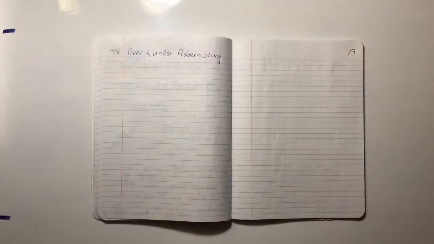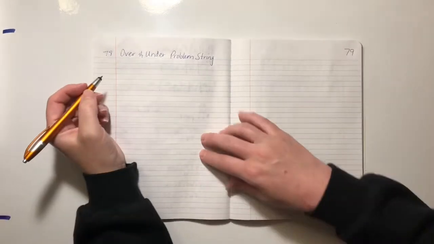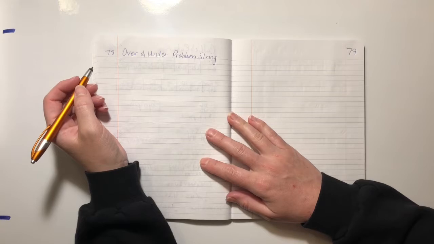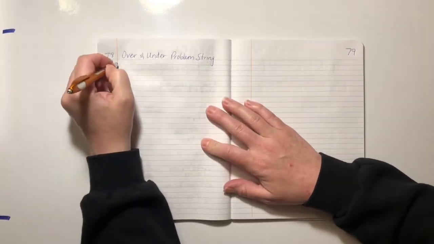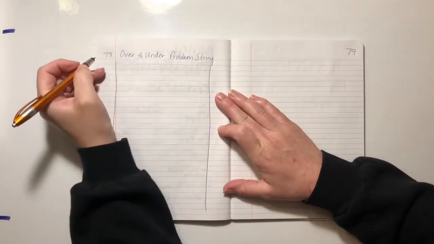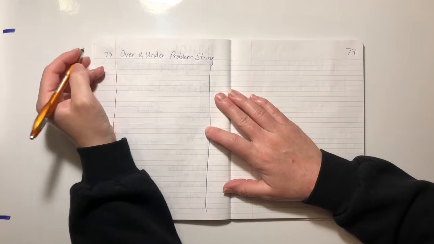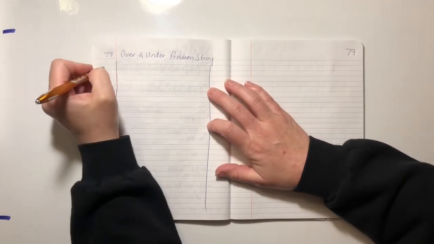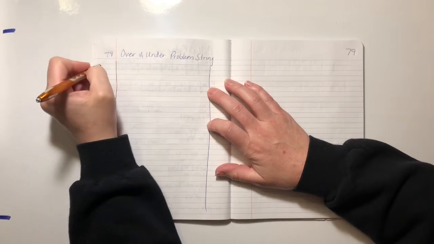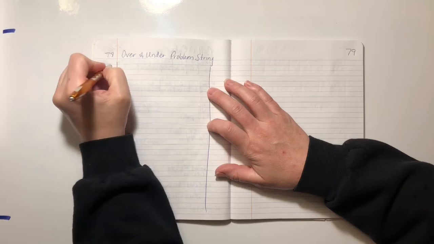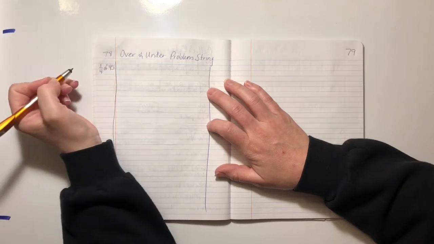So today we're going to be doing a problem string for over and under. And this is actually using relationships among problems to help us solve them. So just like before, we're going to make our problem string pages. And we're going to be doing some multiplication of decimals, but using sometimes fractions to help us out. So we're going to start off with 1/4 of 45.